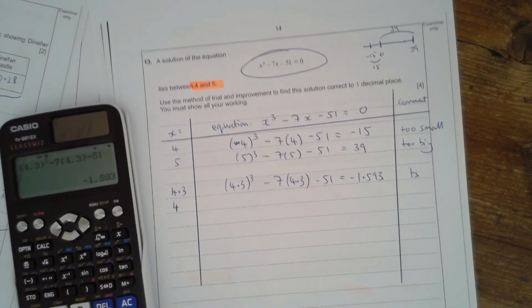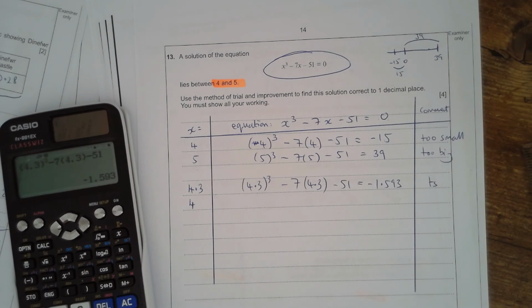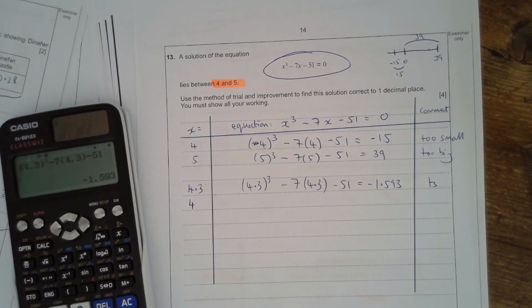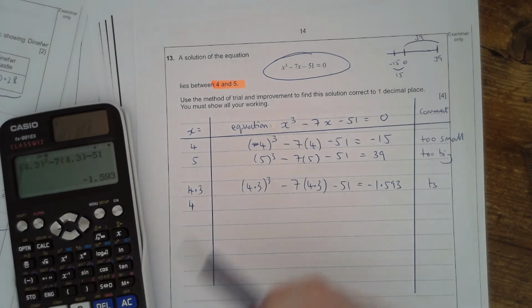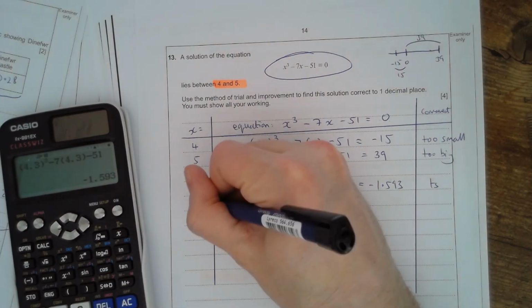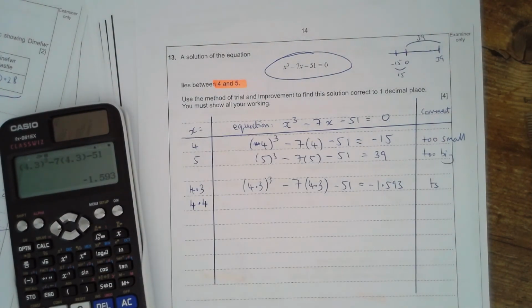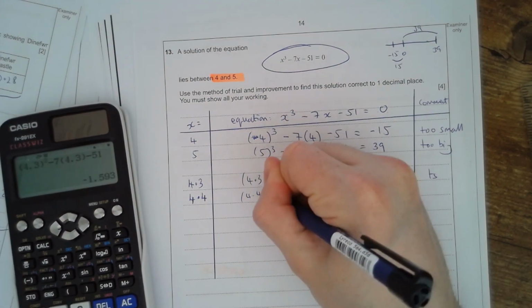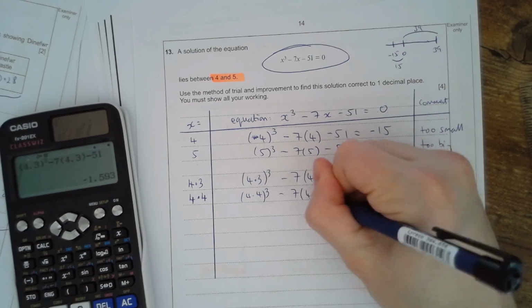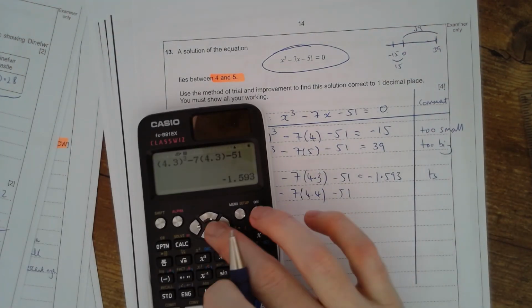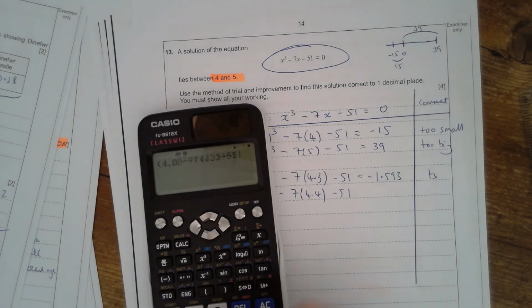Now be careful. When you try a bigger number, you must go in what we call consecutive numbers. So what is the next logical number after 3, 4, after 4, 5, after 5, 6? They've got to be in what we call the counting numbers, okay? Consecutive numbers. If you skip any numbers now, you run the danger of missing marks in the exam, okay? So now I'm going to try 4.4. So put 4.4 cubed minus 7 lots of 4.4 minus 51. And because I've got it all set up in my calculator, it's very easy now. All I do is delete the 3, change it to a 4.